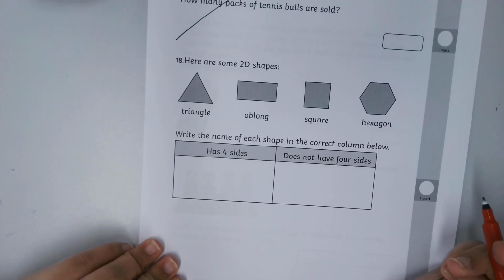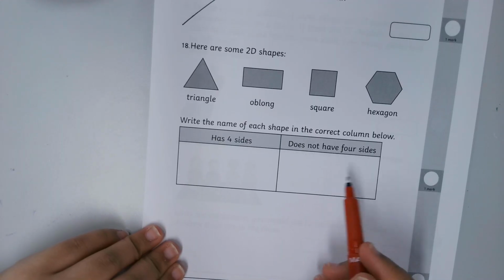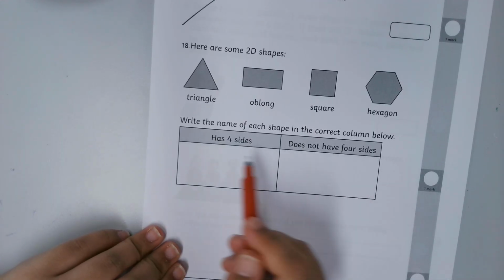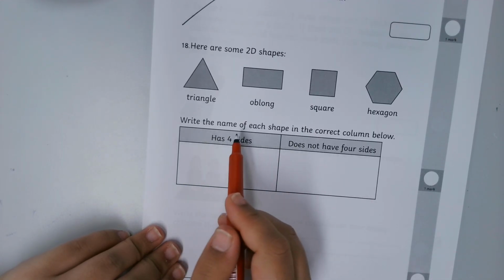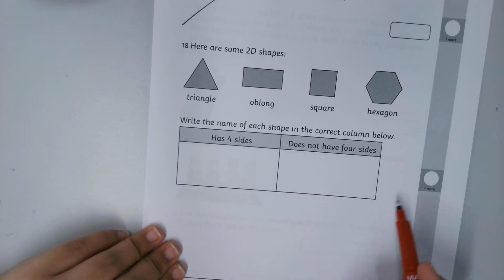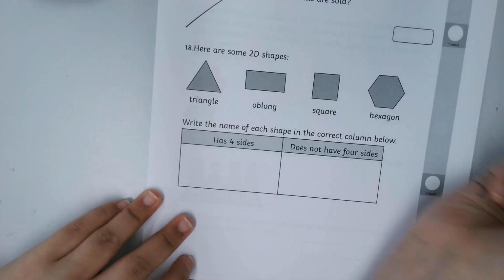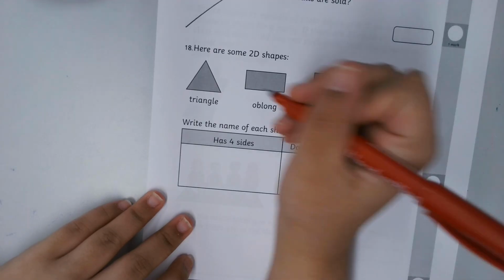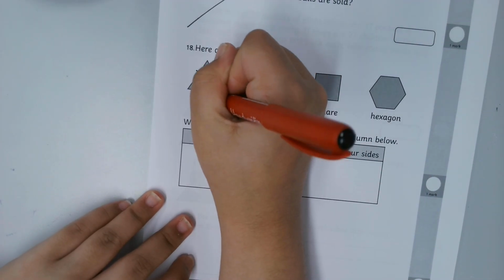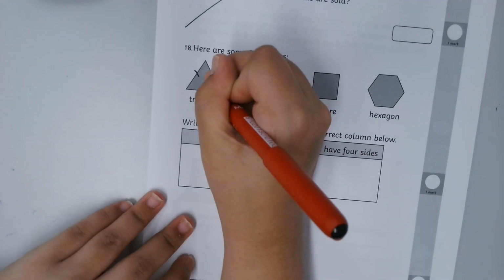Here are some 2D shapes. Write the name of each shape in the column below. I want shapes that have 4 sides and shapes that do not have 4 sides. Let's go one by one. Let's see, how many sides does a triangle have? It's got 1, 2, 3. Oh, a triangle has 3 sides.